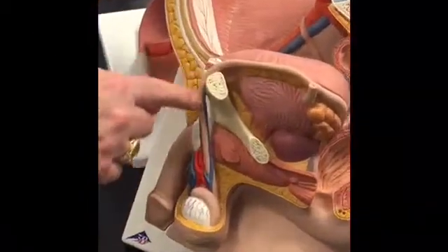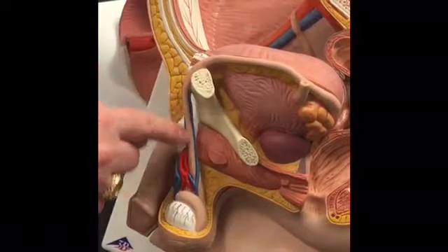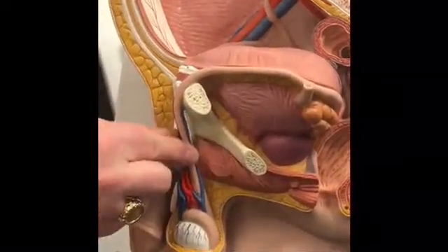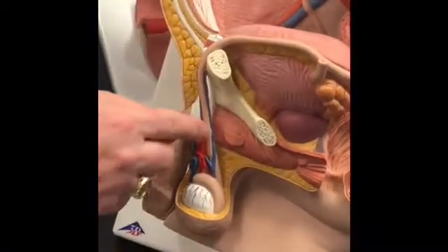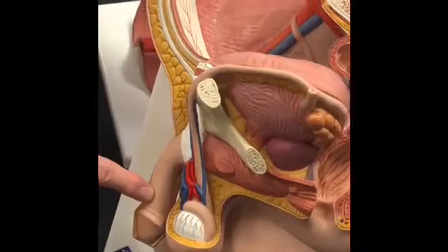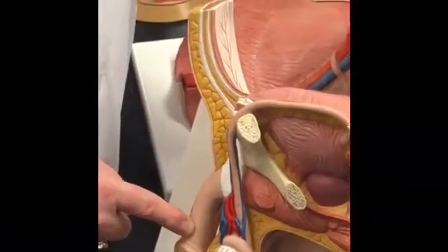This thing here is the vas deferens. So vas deferens. The whole structure is contained within all this thing, which is the spermatic cord. So vas deferens inside the spermatic cord. Then, of course, what's that? Vas deferens is inside the spermatic cord.